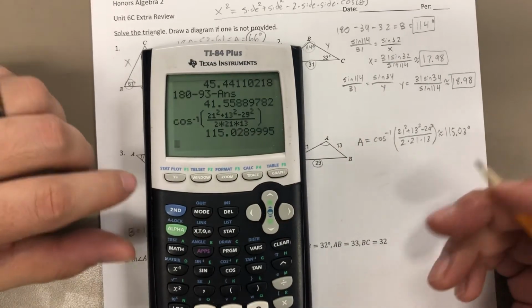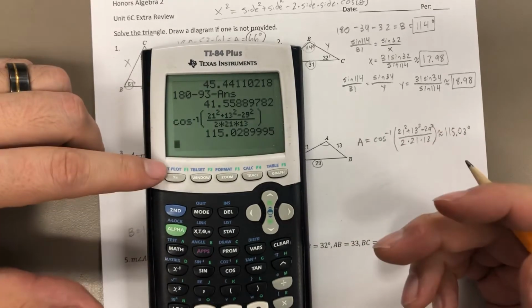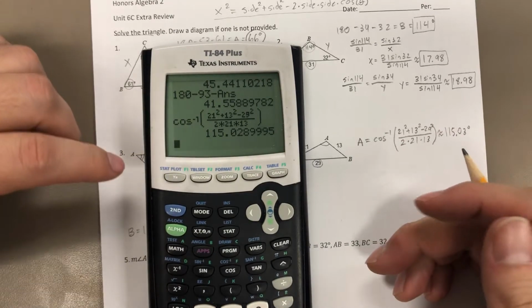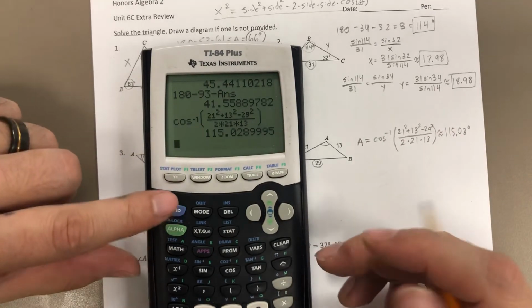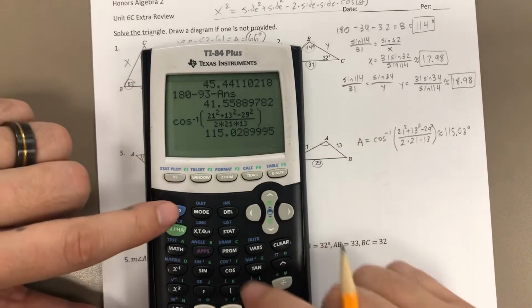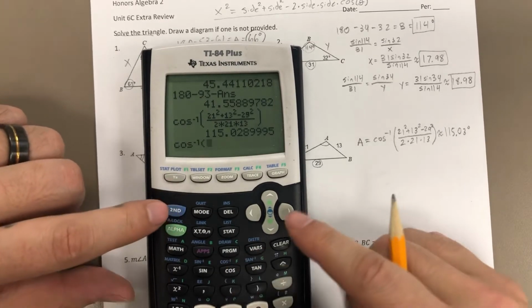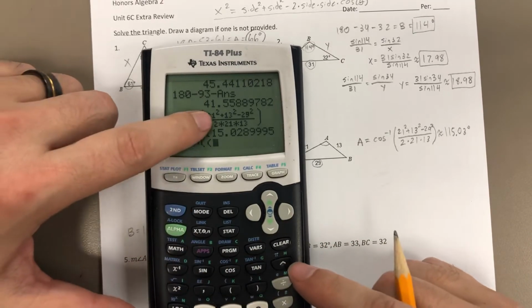If your calculator doesn't have this option, it's not a big deal. Like some of the TI-83s, TI-83 pluses don't have that, and some of the other TI-84 pluses don't have that built into it. All you have to do is just type it in, but make sure that you group together the numerator and denominator. So let me show you what I'm talking about. And this is very important, so take note of this if you have one of those calculators.